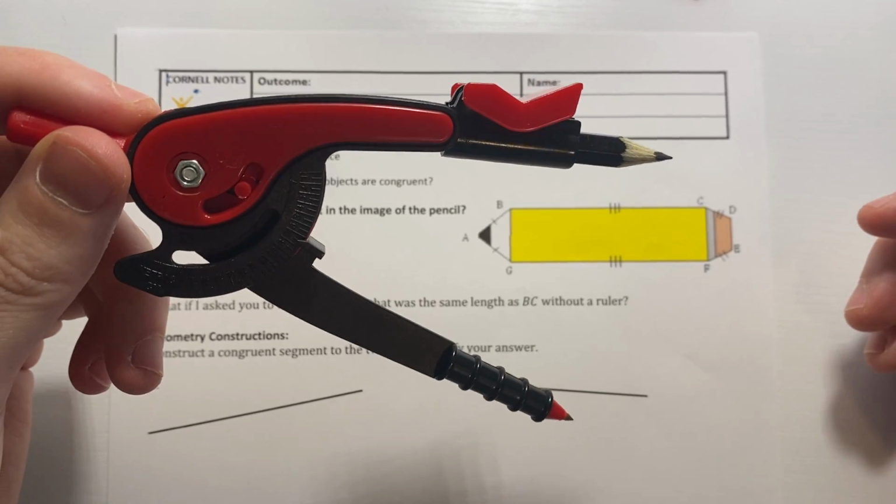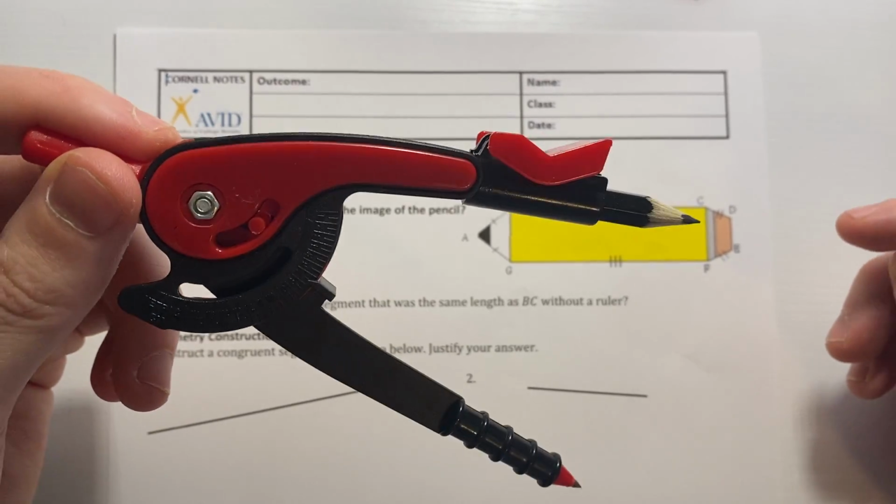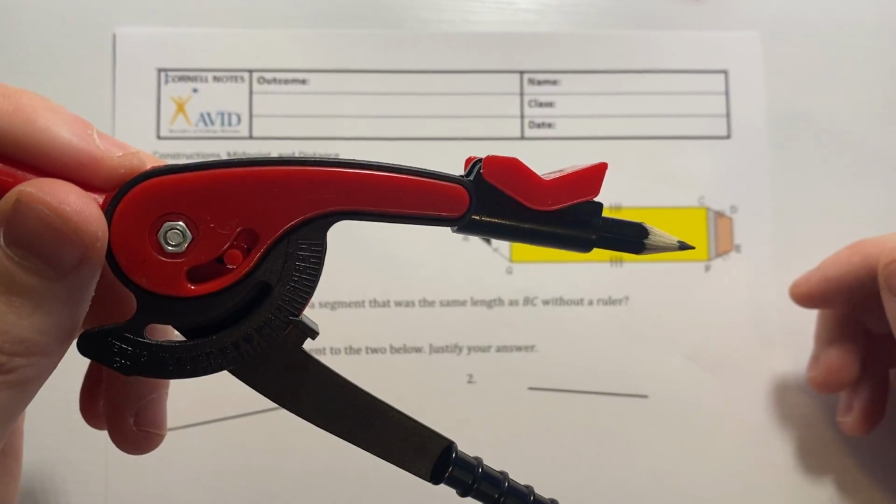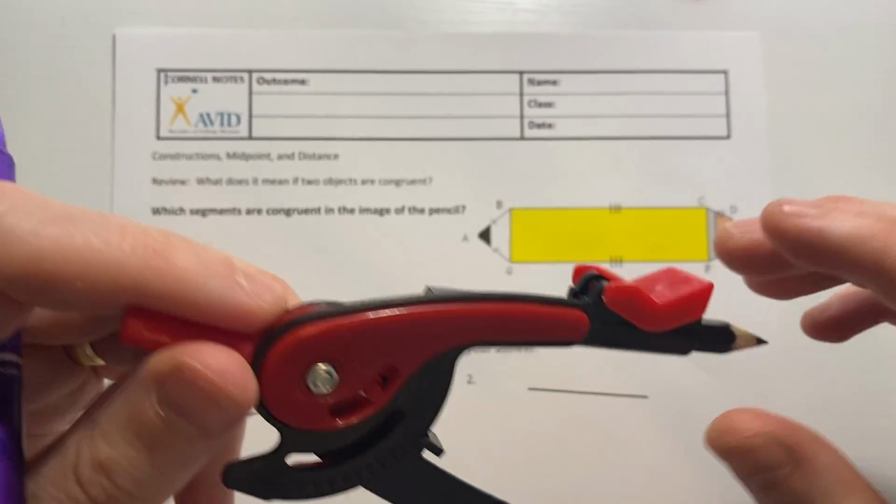These are actually surprisingly hard to find unless you look on Amazon. I actually found mine at Wegmans. Target has none. So if you're in the market to buy one, they're like, I don't know, $1 or $2. Wegmans has a bunch of them.